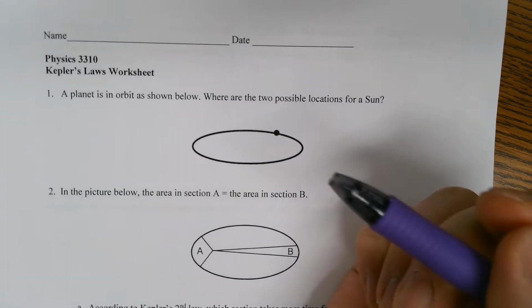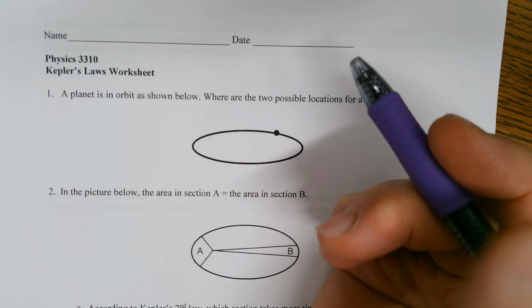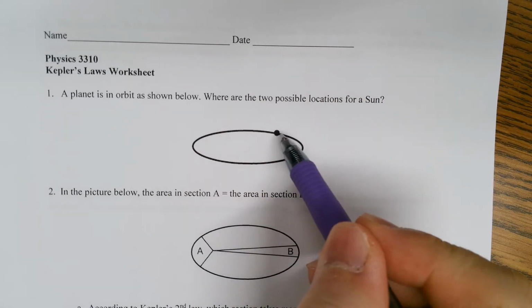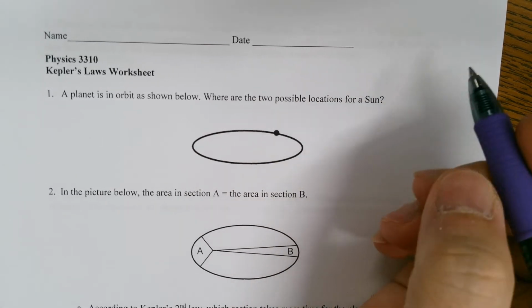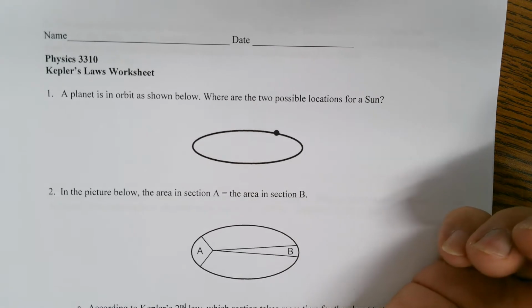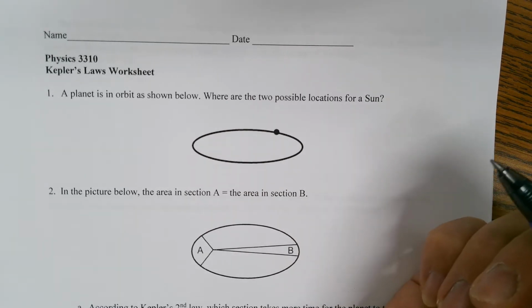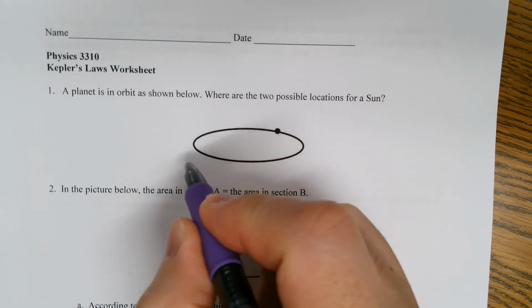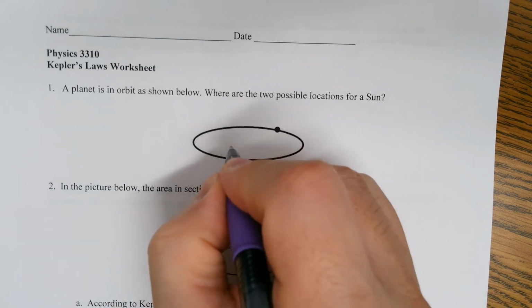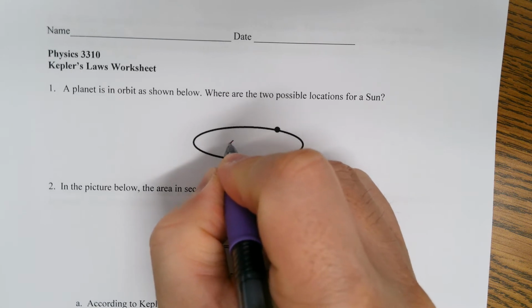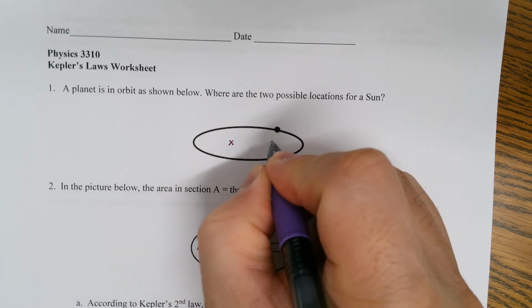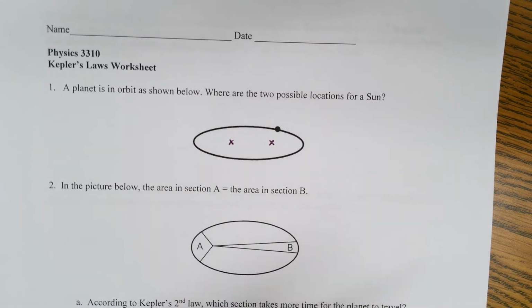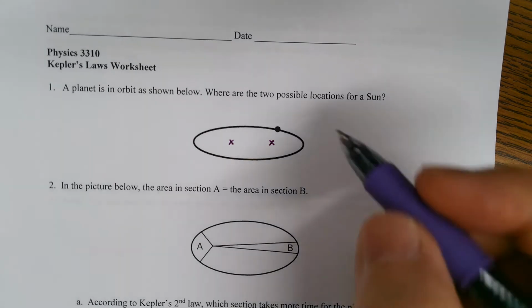So here, a planet is in orbit as shown below. So this is a planet right here. Where are two possible locations for the sun? Well, according to Kepler's first law, we know the planet has to travel in an elliptical path where the sun is in one of the foci. So here's one and here's the other focus. So these two foci are where possible locations of the sun could be.